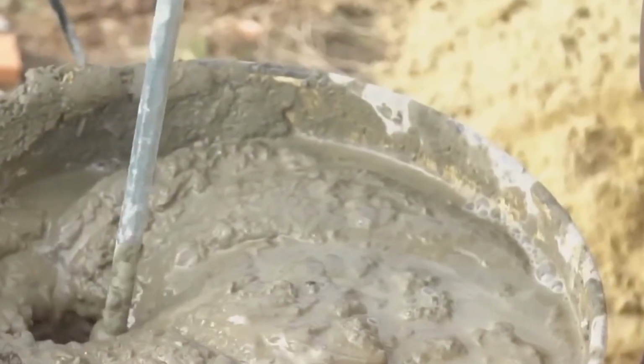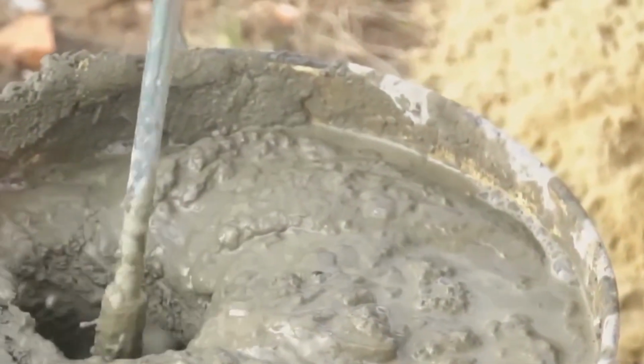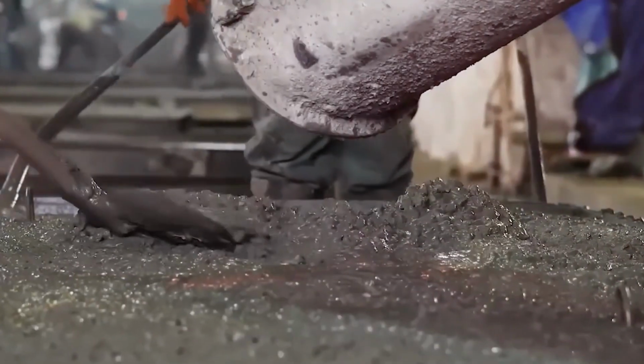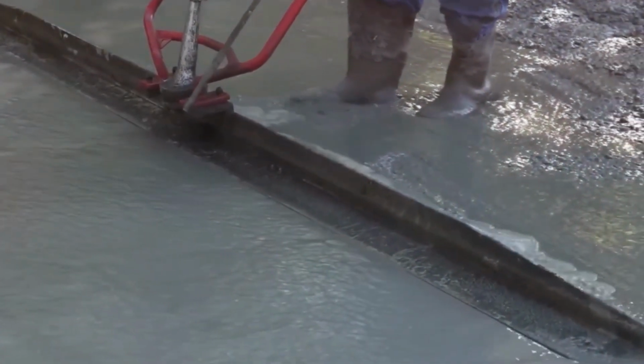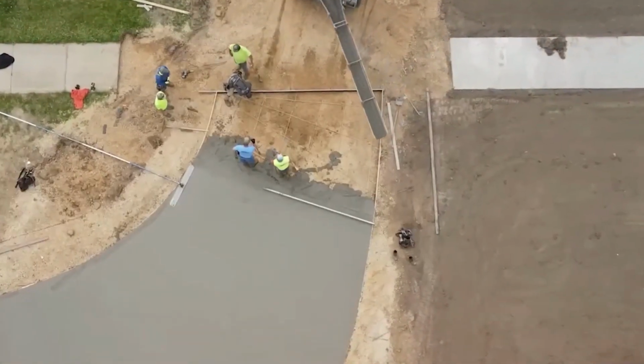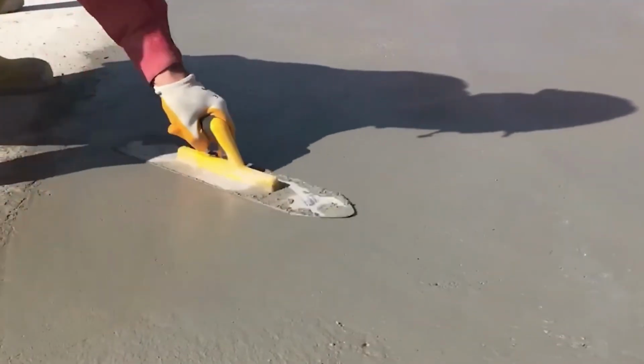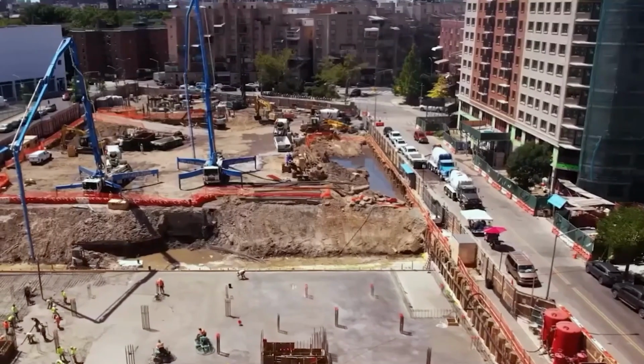As we complete this journey through the concrete production process, we realize that the apparent simplicity of concrete conceals a deep and intriguing complexity. It is not just a building material, but a symbol of progress, sustainability, and the human drive to create structures that can withstand the test of time.